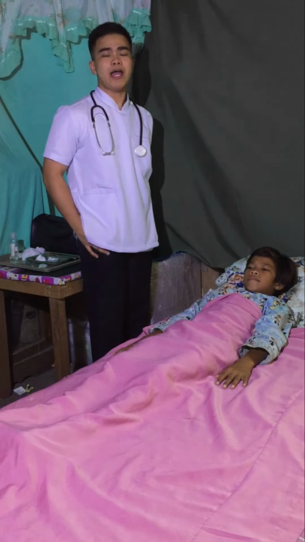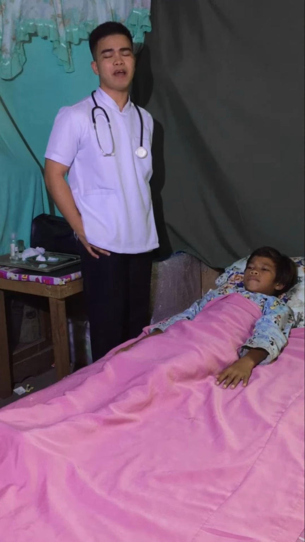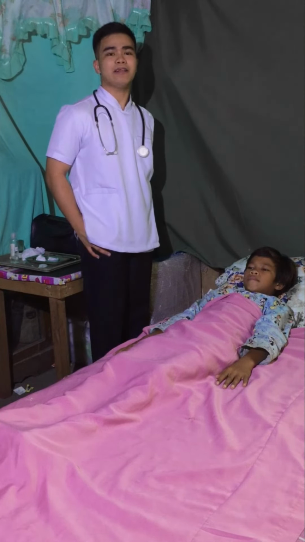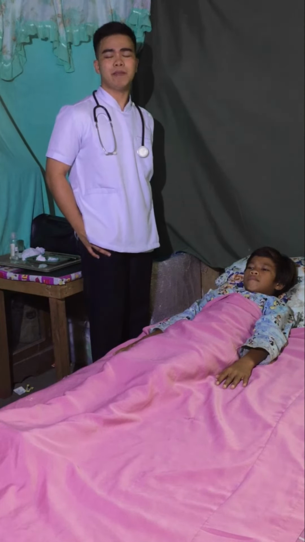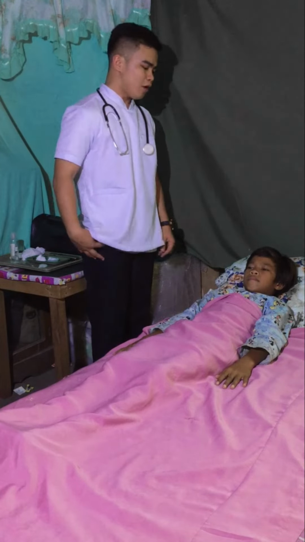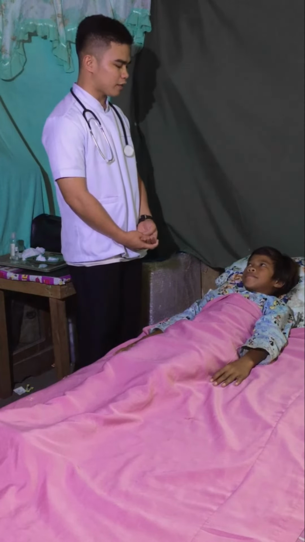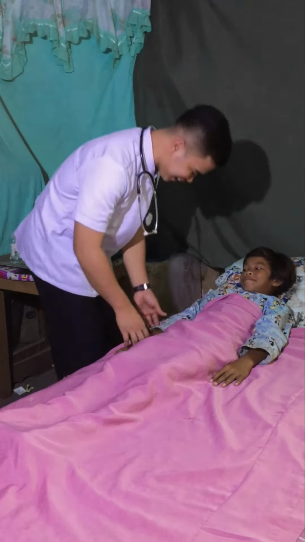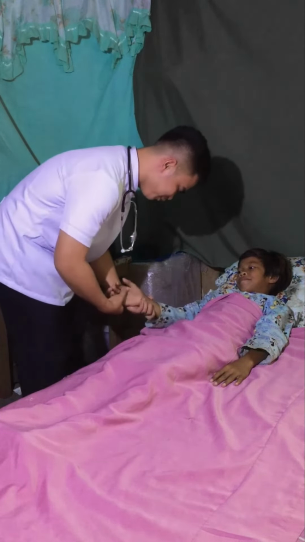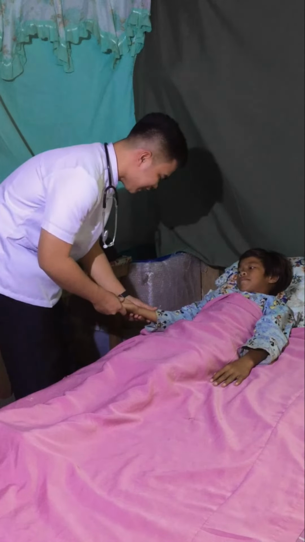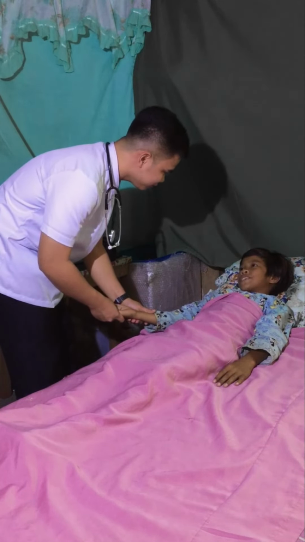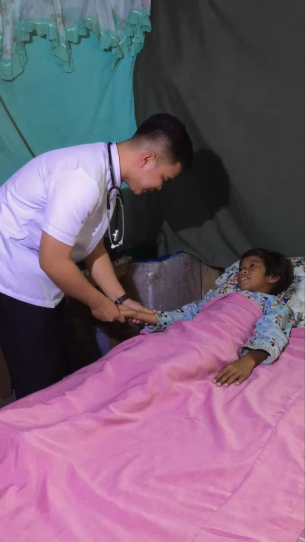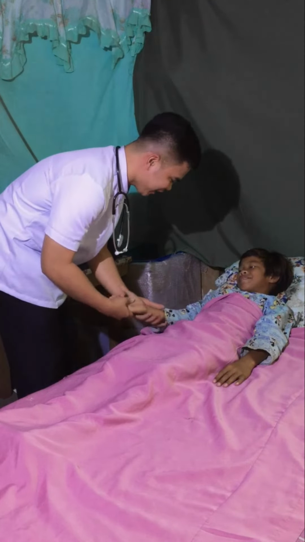Okay, so now I am going to introduce myself to my patient and verify his identity and of course explain to him the procedure that I am about to do. Okay, good morning, sir. I am Luigi Estrada, your student nurse for today. May I see your wristband, please? Please state your complete name and your birthday, please. Patrick Estrada, June 10, 2010. Okay, thank you.